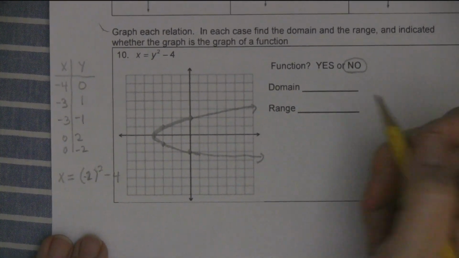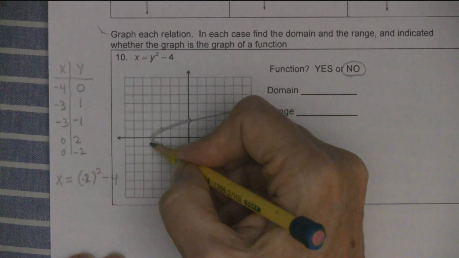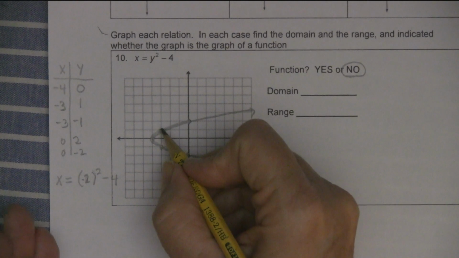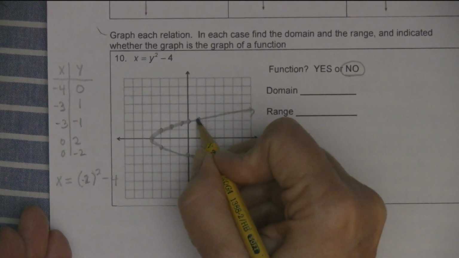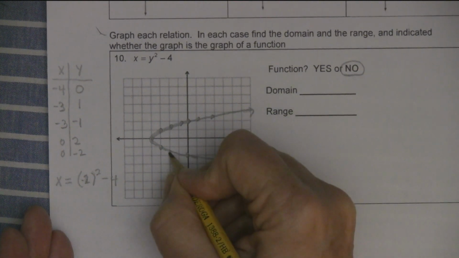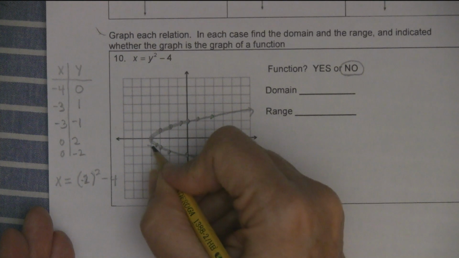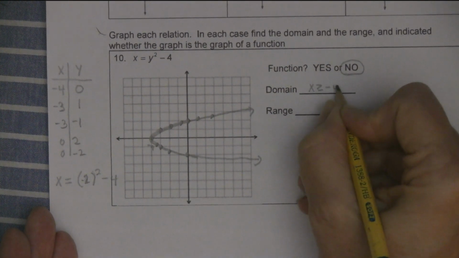The domain, if I go back here, I can't go any further this way, right? So the domain is, because there's infinitely many ordered pairs here, but what those ordered pairs all have in common is that their x values are all greater than negative 4. So the domain here is x is greater than or equal to negative 4.